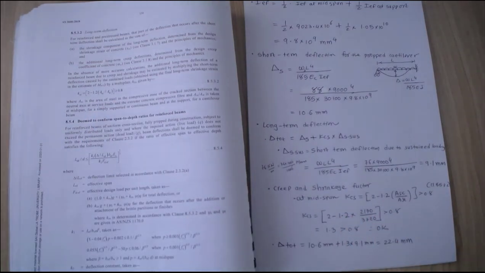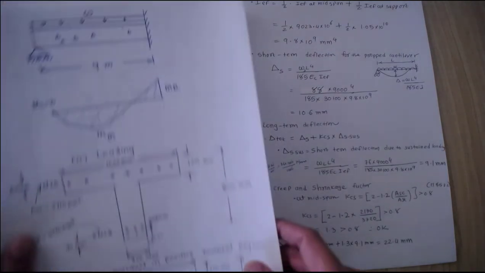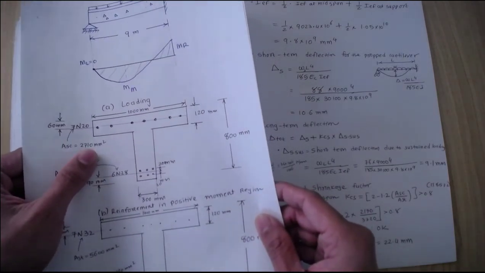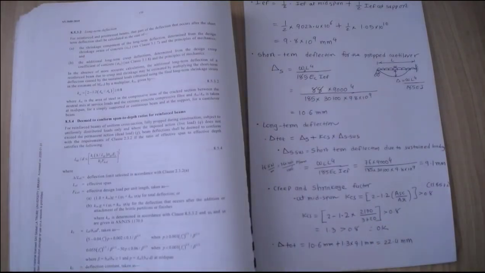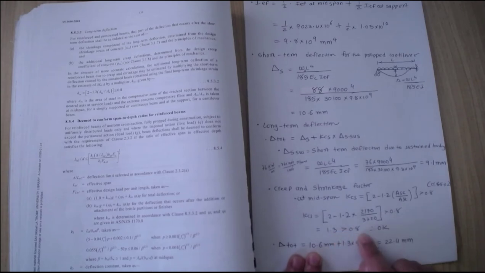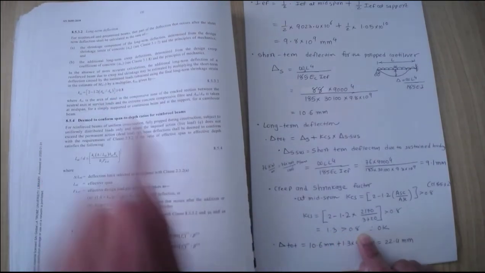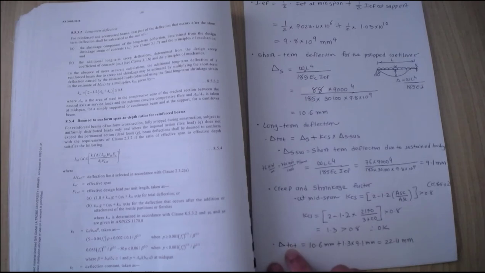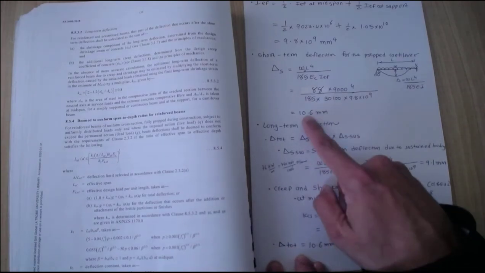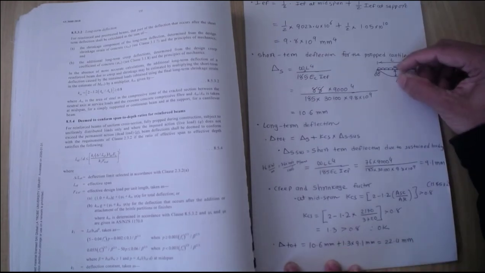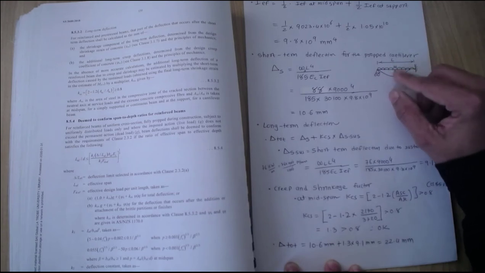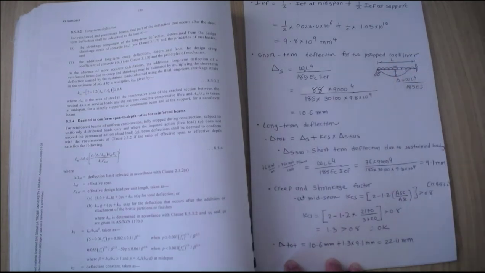The Asc value is given here, Asc at the midspan. So Asc was 2710 and the tensile reinforcement was 3720. If you substitute that value, you get 1.3, which is greater than 0.8. We need to check it is greater than 0.8, so therefore it's okay. So the total deflection is 10.6 plus 1.3 times 9.1, which is equal to 22.4 millimeters. That is the total deflection on this prop cantilever. Thank you very much.